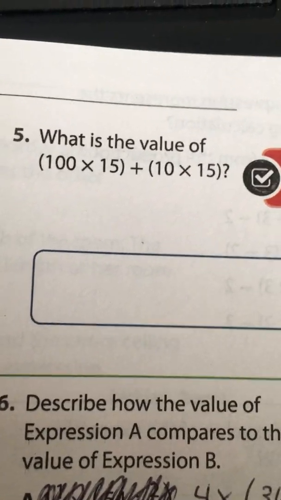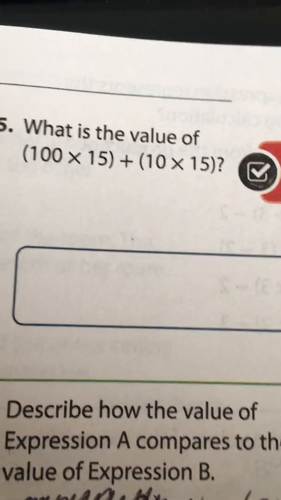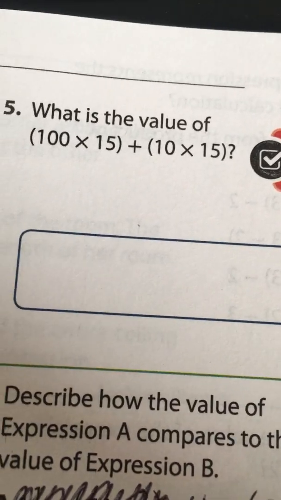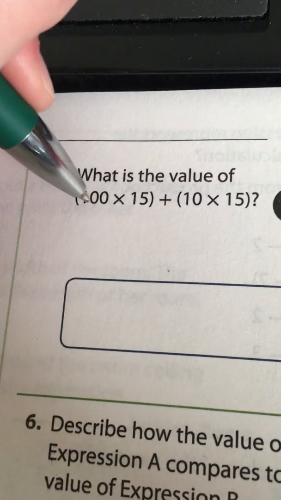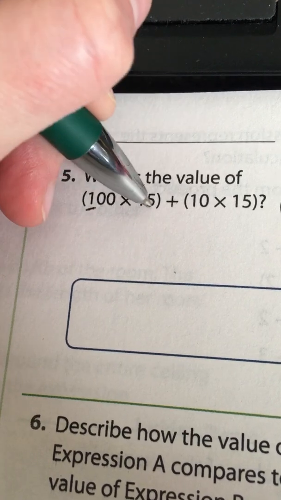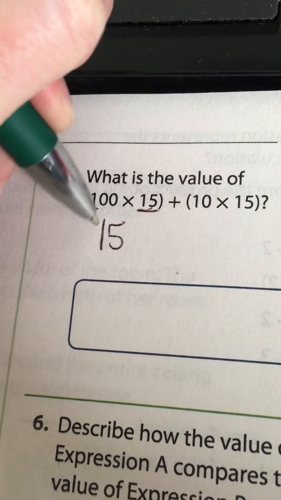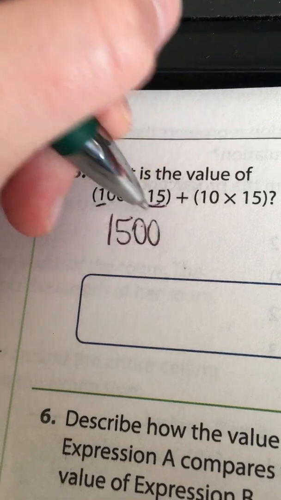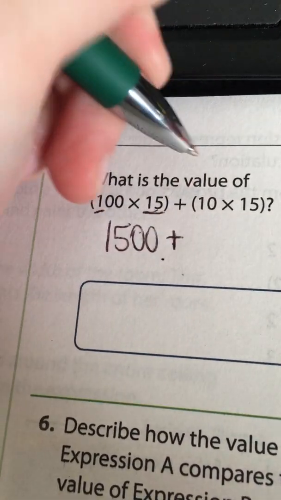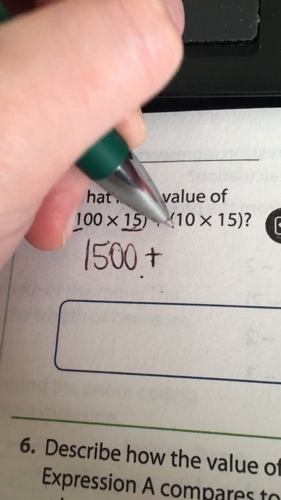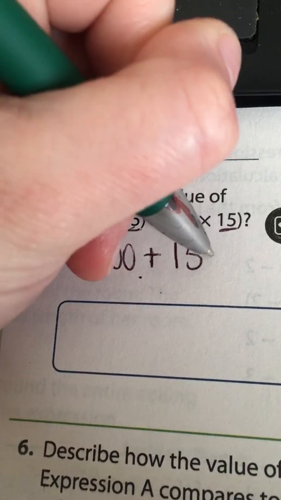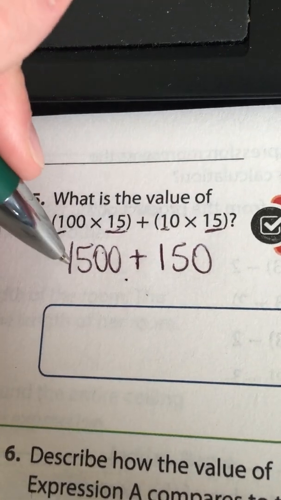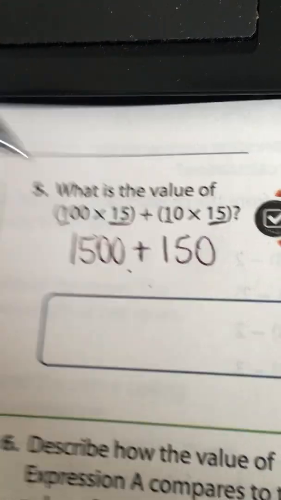All right, number 5. What is the value of 100 times 15 plus 10 times 15? All right, another one that I'm just going to solve. All right, so when I see 2 parentheses, I can do both of them at the same time, okay? So I'm going to look 100 times 15. If I look at my 1 times 15, I get 15. And then I'm going to add those 2 zeros to the end. Plus, when I do 10 times 15, I get that 1 times 15 is 15. And then I add 1 zero at the end. So now I have 1,500 plus 150.